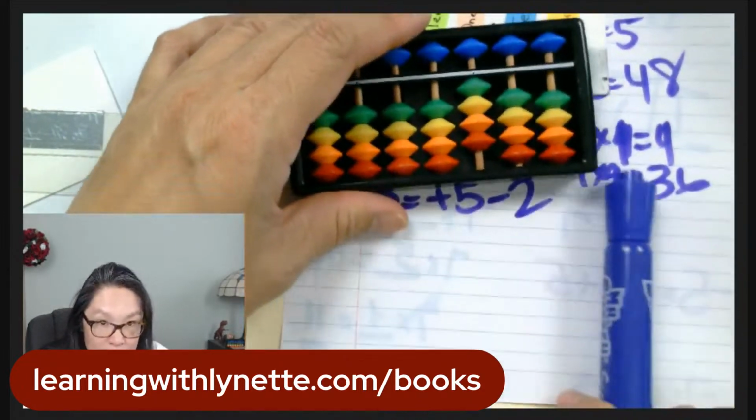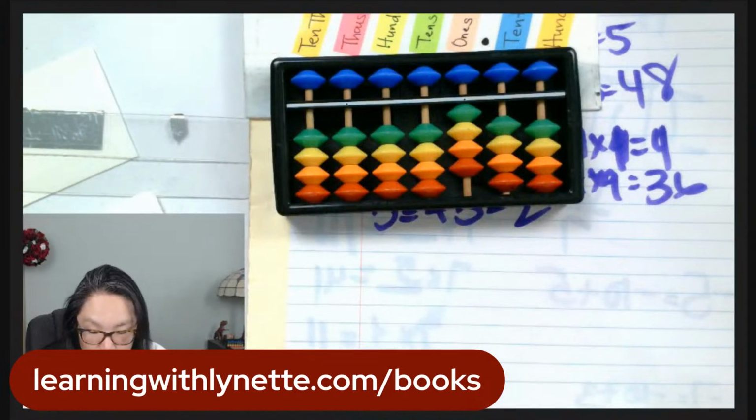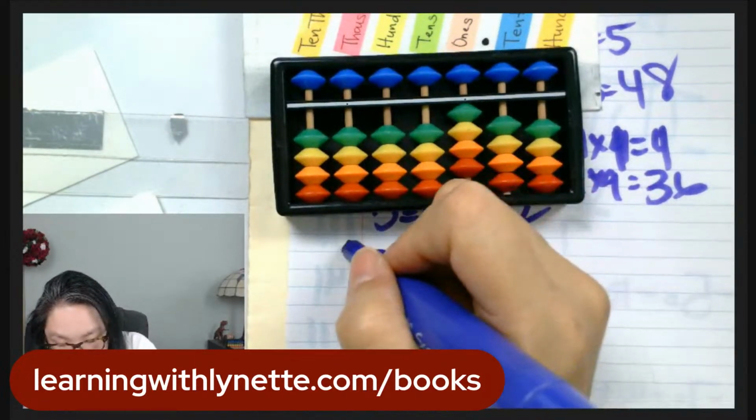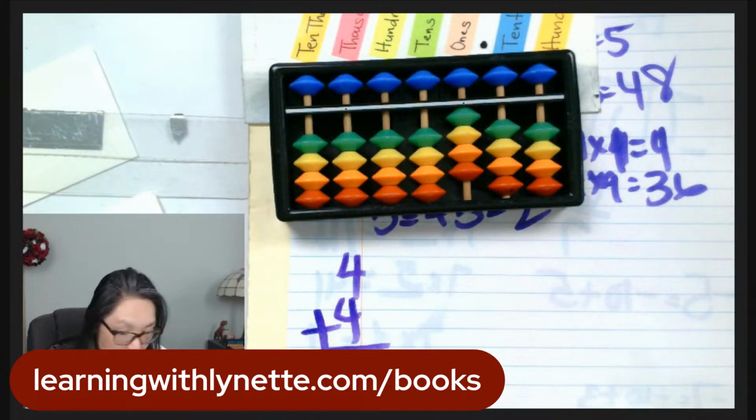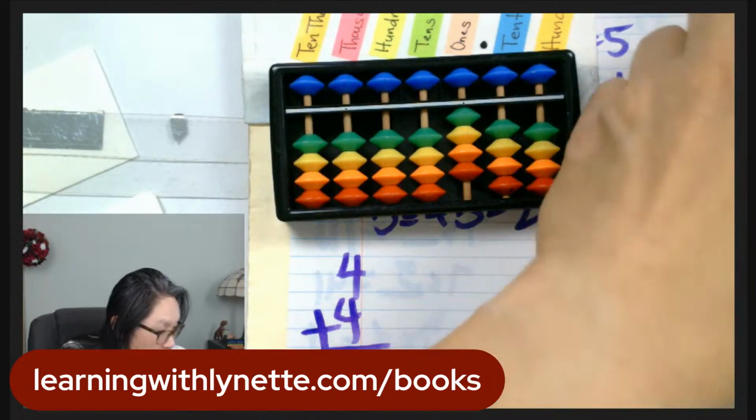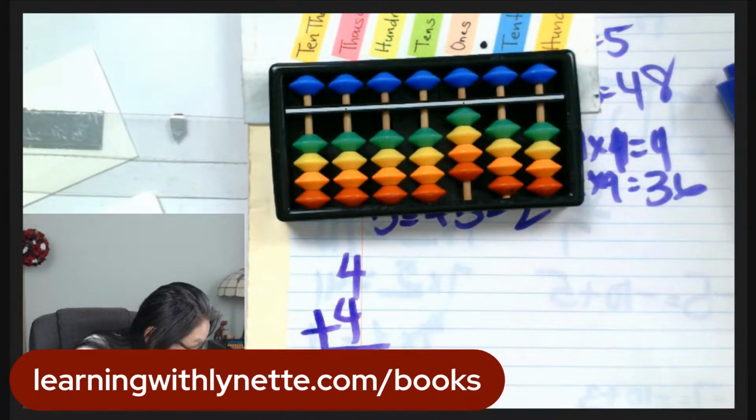Well, notice in abacus, we don't memorize what 4 plus 4 is. We don't memorize this. Why not? That's the easiest thing. We don't memorize it because it's not versatile.